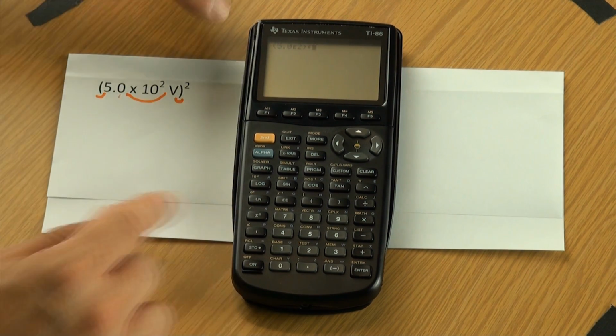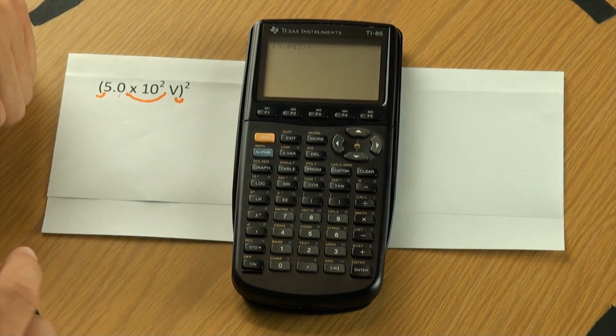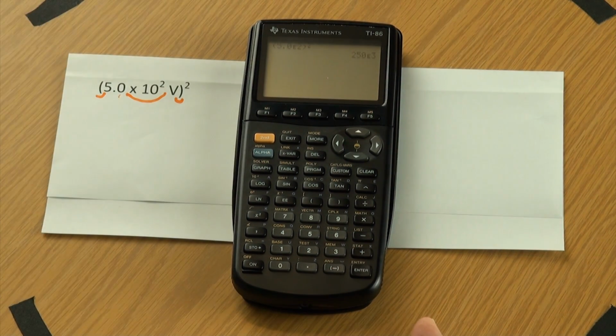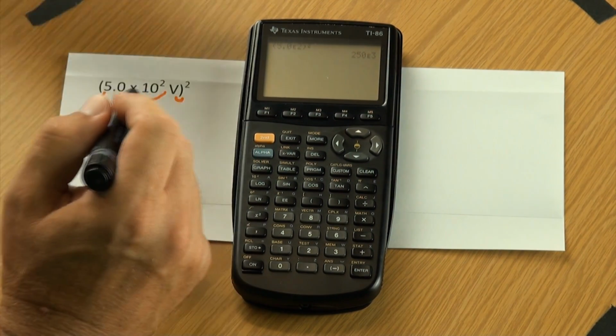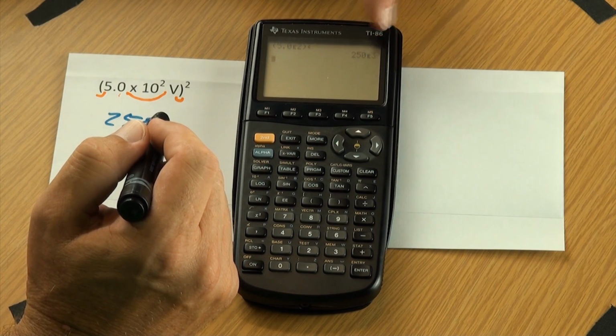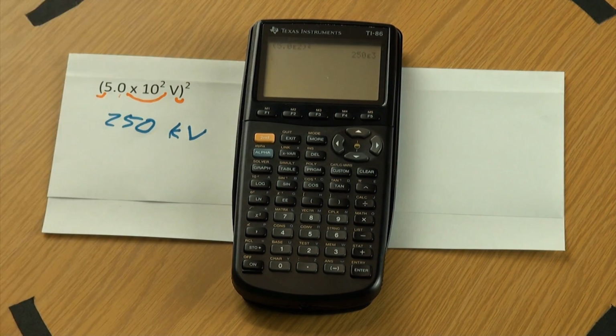So I will square. And if I look up in my display, I see that it has written the problem out correctly, replacing the times 10 squared with an E2. So I've got that in parentheses, I've got squared on the outside of it, and when I hit enter, I'm going to get the result that I need, which is 250. Engineering notation, the exponent they're giving me is a 3, and that tells me that it is kilovolts that's coming back out. So use your parentheses on the calculator. That's the big thing about this particular tutorial lesson. Using parentheses to make sure we get things grouped so that that exponent on the outside is going to apply to the whole thing exactly the way that it needs to.